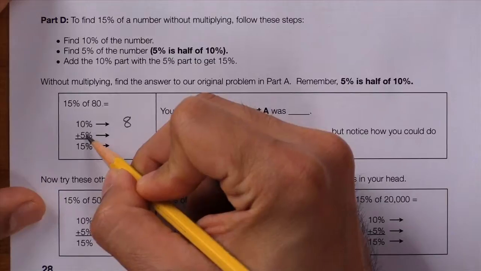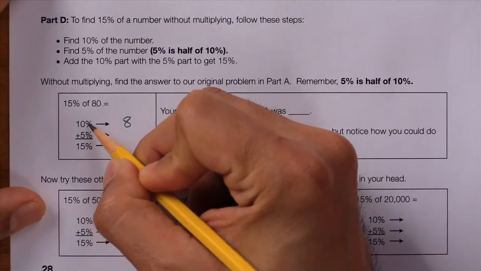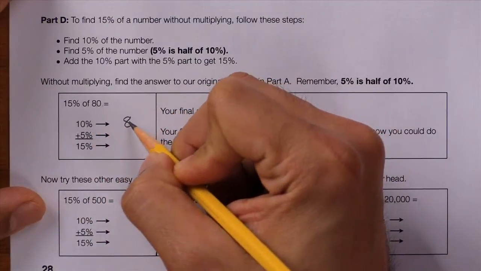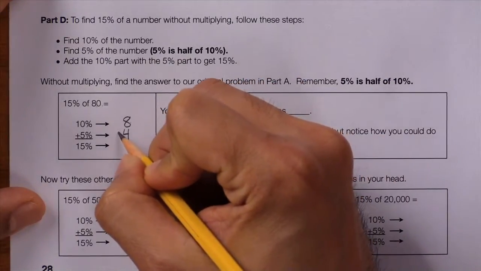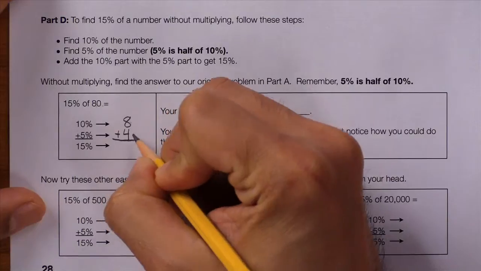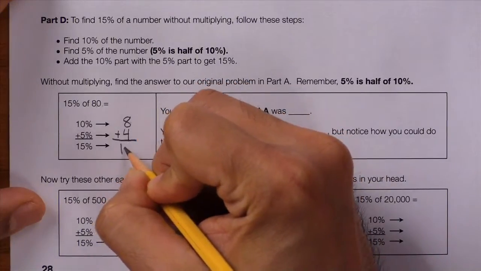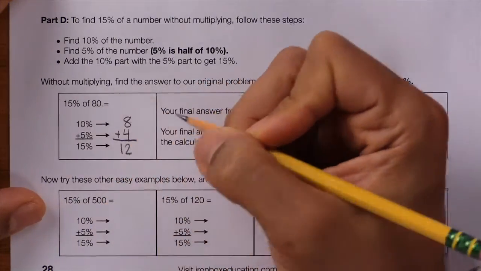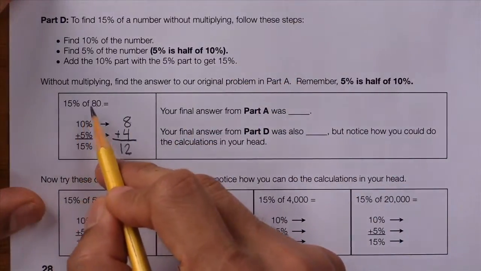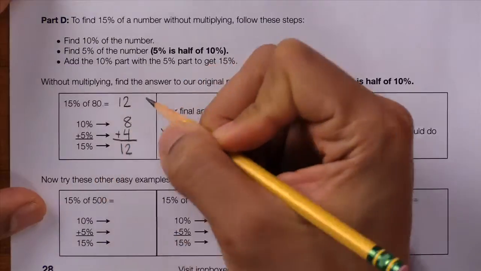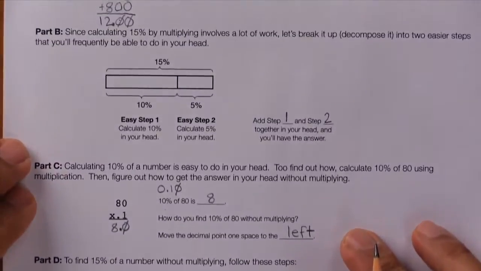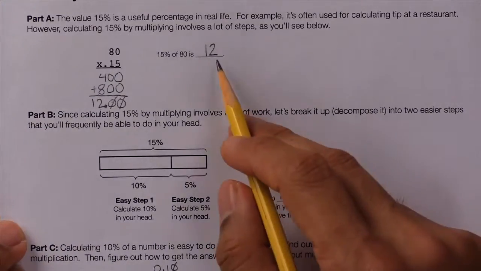Next, find 5%, which is just half of 10%. So find half of 8, and that gives us 4. Now, add them together, and we have 12 as our answer. So 15% of 80 is 12. And notice that that matches our answer that we got in the original problem.